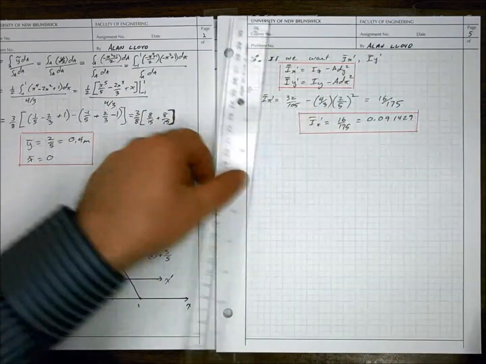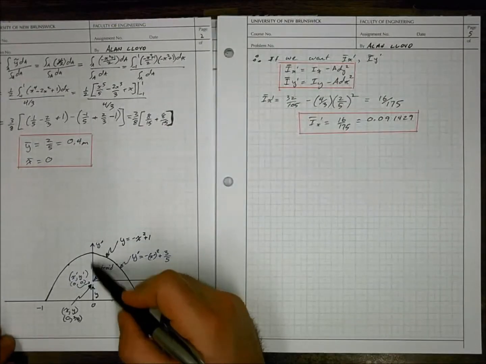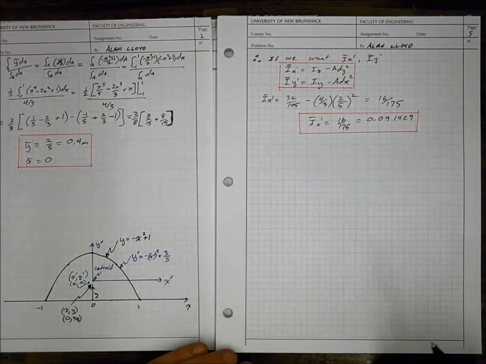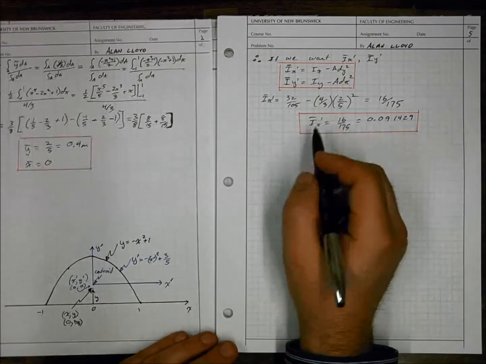Now we want the moment of inertia about the y centroidal axis. It happens to be collinear with the y axis of the original problem. But let's calculate it anyway.